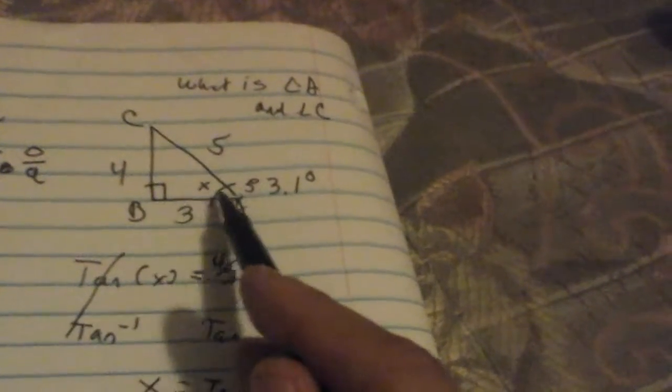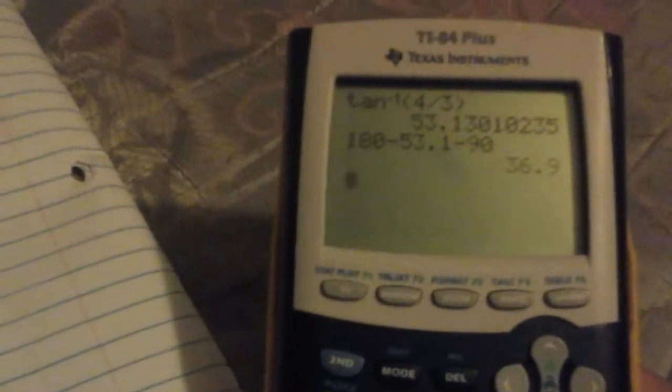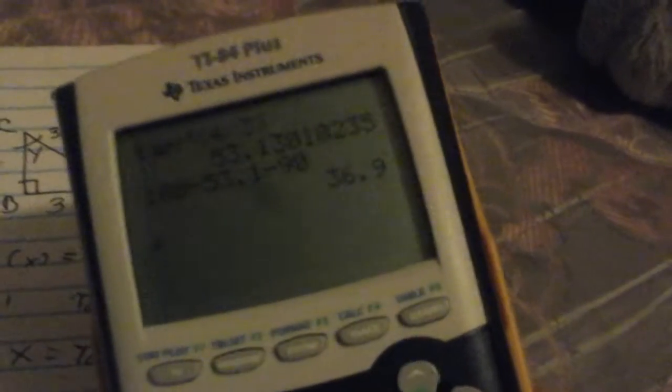Well, we know this is 90, and we know this is 53.1, and we all know what it adds up to, which is 180. So what I'm going to do is 180 minus 53.1 minus 90, and angle C is 36.9. So if I were to call this one Y, this is 36.9. That's based off our calculator.